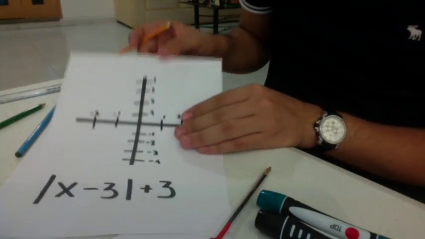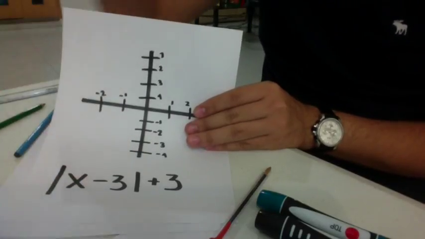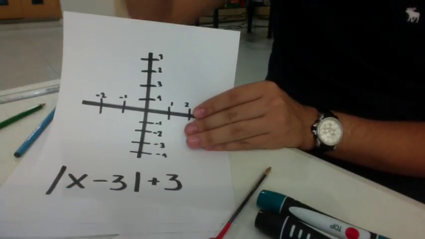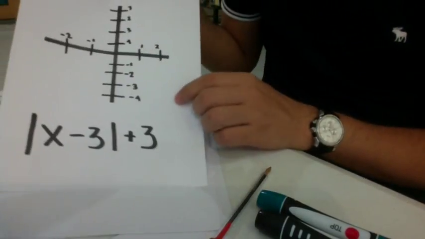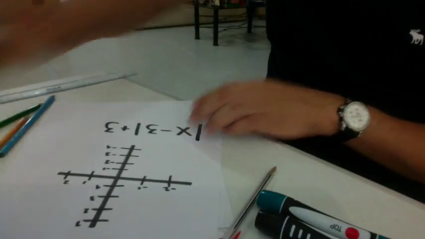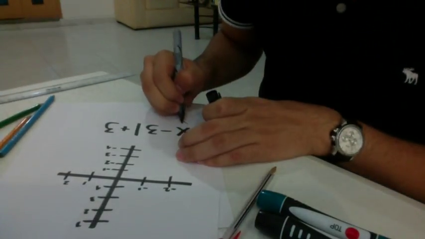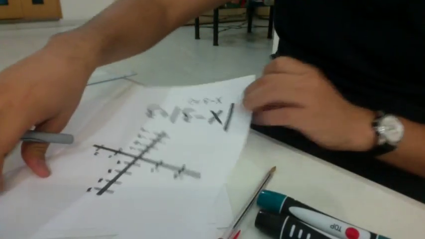So for example, when we have an addition or a subtraction inside, we need to solve for x. So for example, in this case it is x minus 3. We need to equal it to 0, like this, x minus 3.